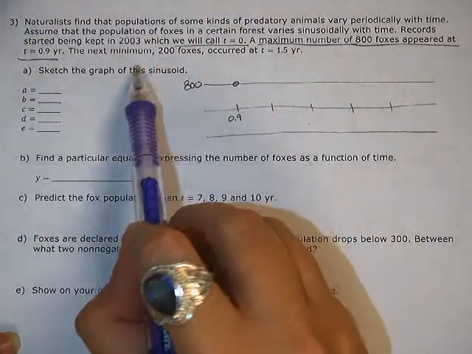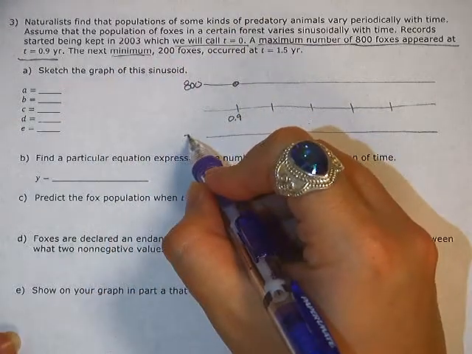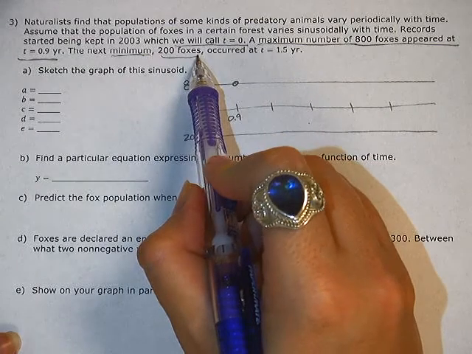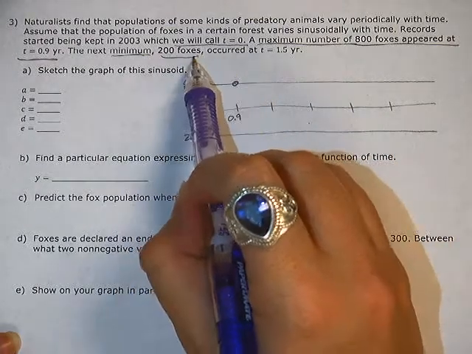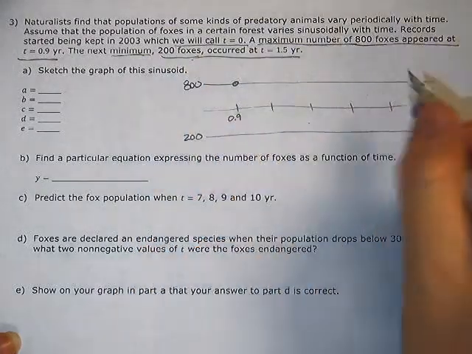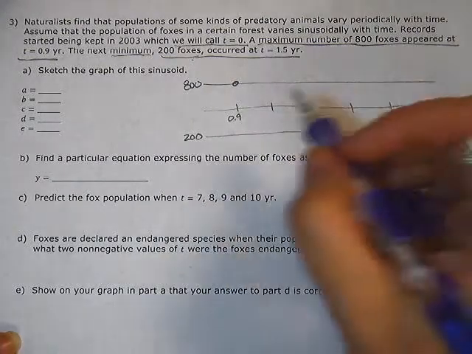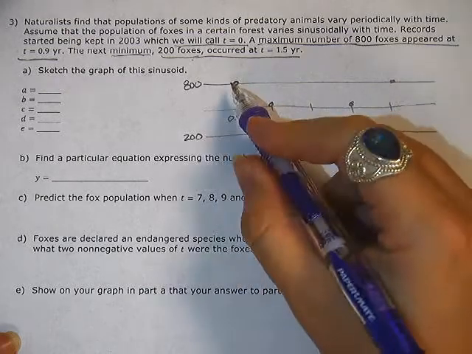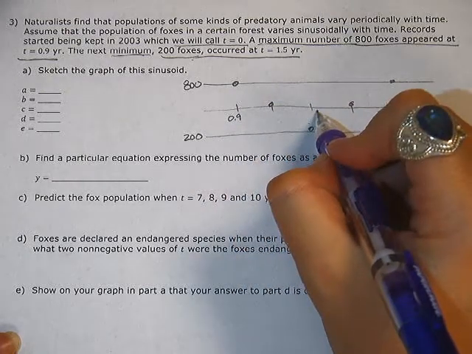Then the next part says I have a minimum, which is obviously this part right here, of 200 foxes, and that occurs at 1.5. Well, I know with my cosine curve, it goes here, here, here, like that. So the minimum gets hit at 1.5 right here.